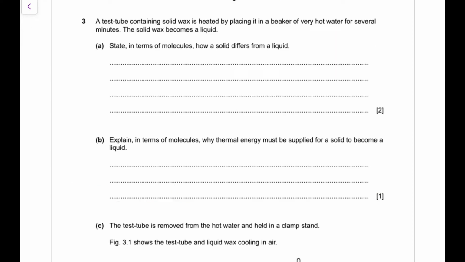Question 3. A test tube containing solid wax is heated by placing it in a beaker of very hot water for several minutes. The solid wax becomes a liquid. A. State in terms of molecules how a solid differs from a liquid.